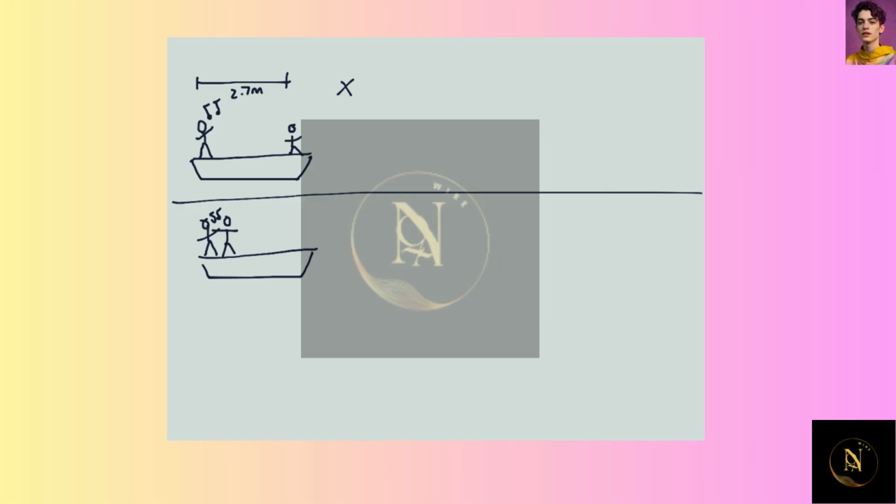To solve this problem we have to do the following. The total mass multiplied by the center of mass position is equal to the individual masses multiplied by the individual positions. Now we know most of our variables.